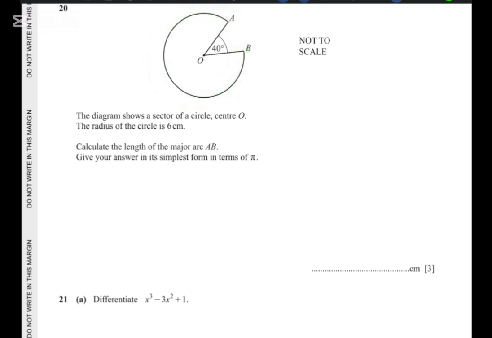So what is the next sentence given here? Give your answer in its simplest form in terms of pi. So that means we don't need to calculate, multiply or divide with pi, because we don't need to use calculators here. So your answer should be in terms of pi. To find the length of the major arc here, we should know the angle of this major sector. So how will you get that? By doing 360 minus 40, that is 320.